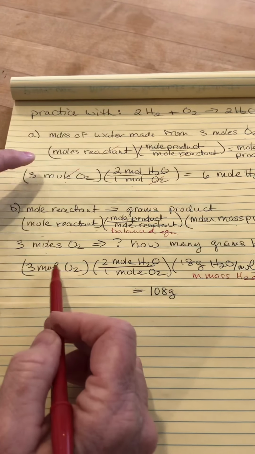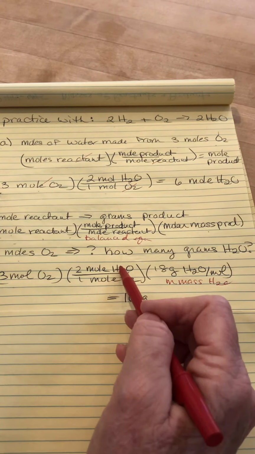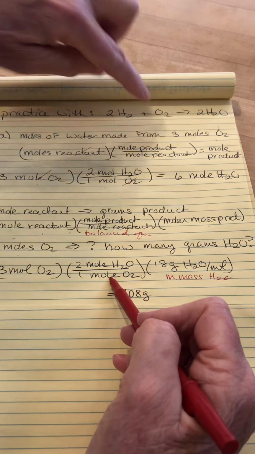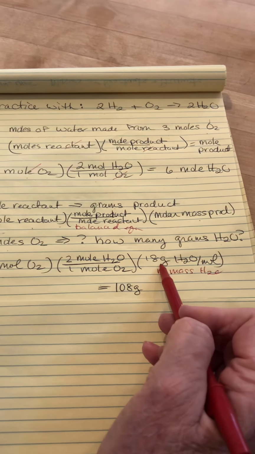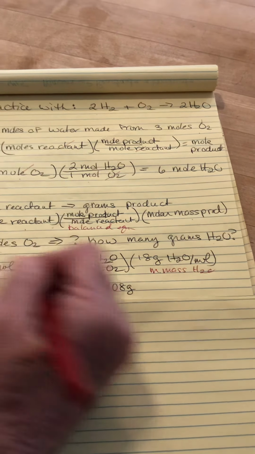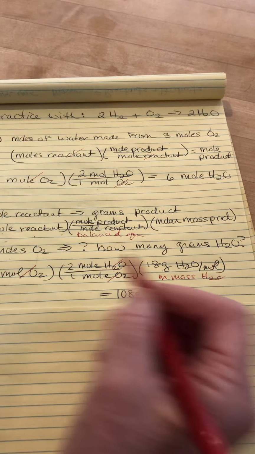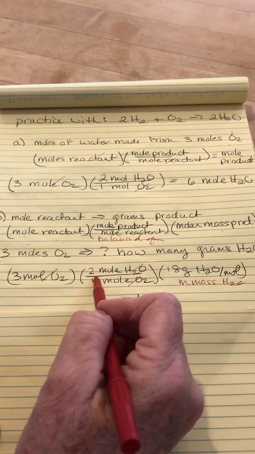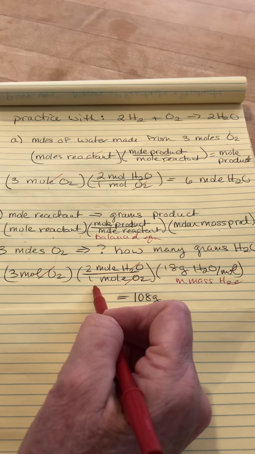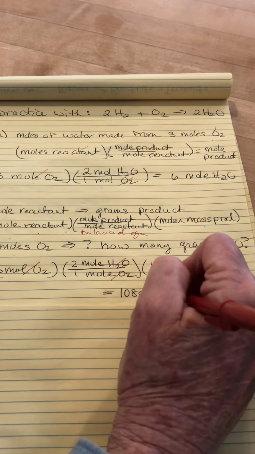So I'm starting the same way I did the other one. 3 moles of oxygen. Mole ratio, 2 over 1, from the balanced equation. Multiply by 18 grams of water in 1 mole. Moles oxygen cancel, moles water cancel, and you're left with grams of water. So 3 times 2 is 6, divided by 1 is 6, times 18 is 108 grams of water.